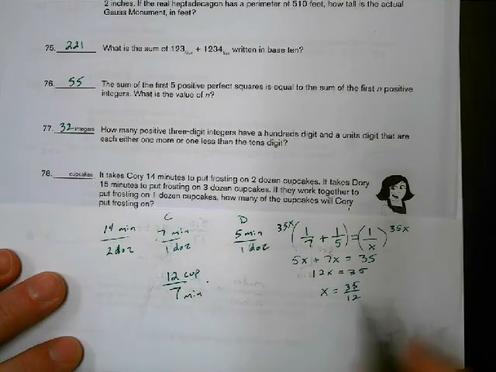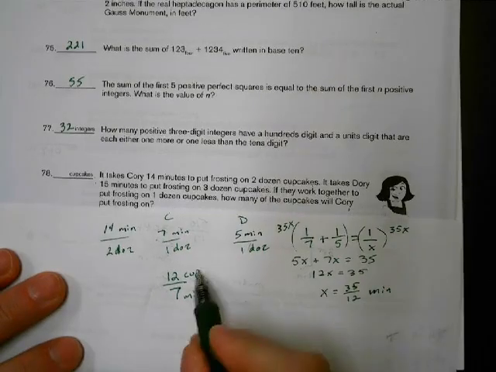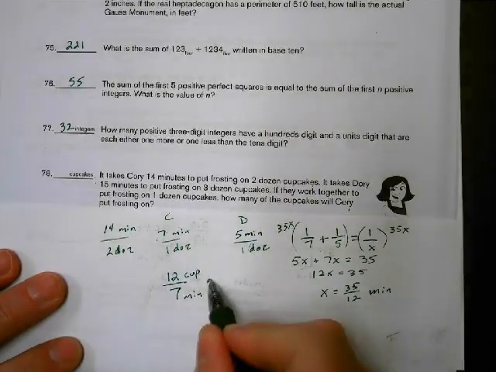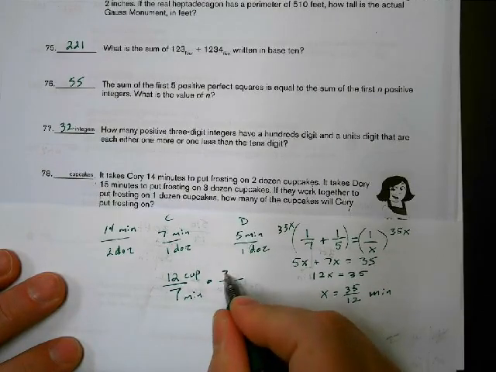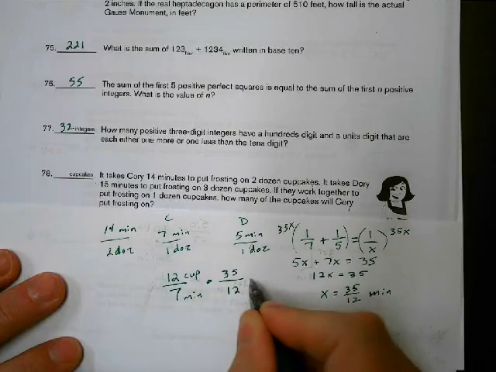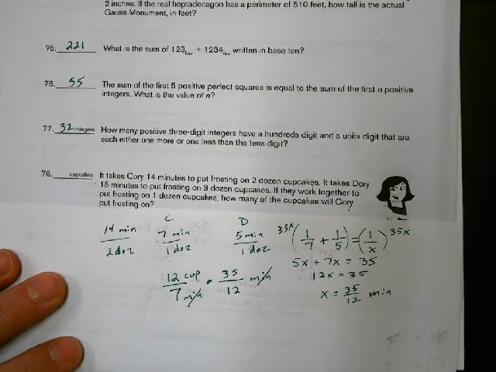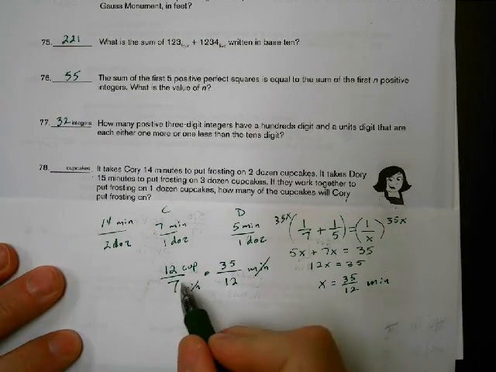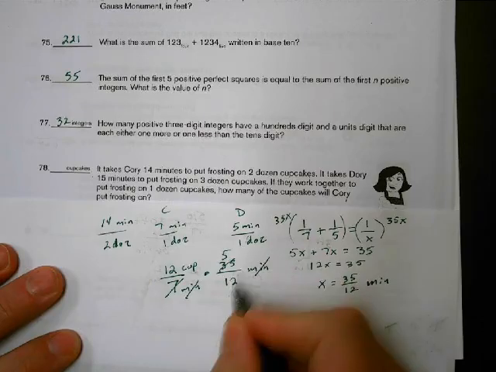So if I want to know how many cupcakes, to cancel out minutes here, I would multiply by 35 twelfths of a minute. Minutes cancels, and then this tells me how many cupcakes he's made. And it's really nice that this all reduces nicely. 7 goes into 35 5 times, 12 and 12 reduce. It looks like he can make 5 cupcakes.